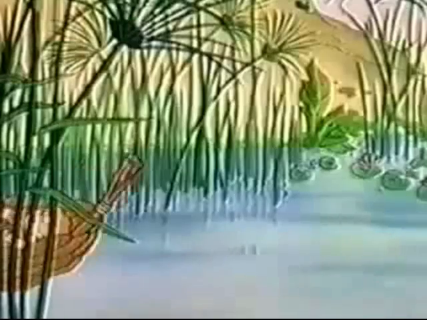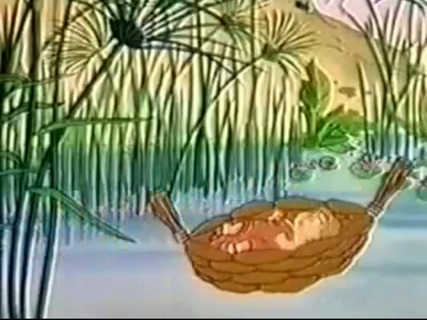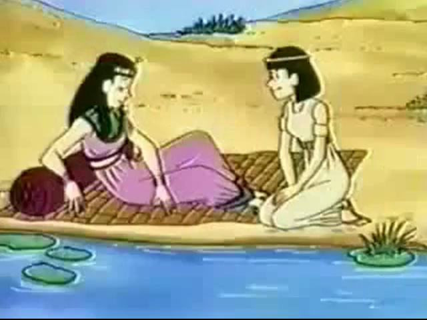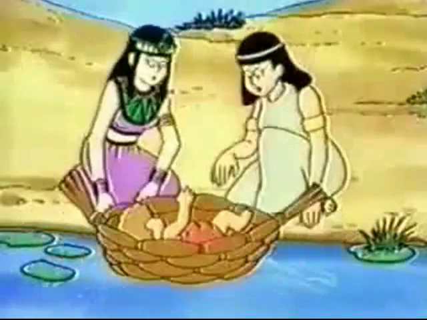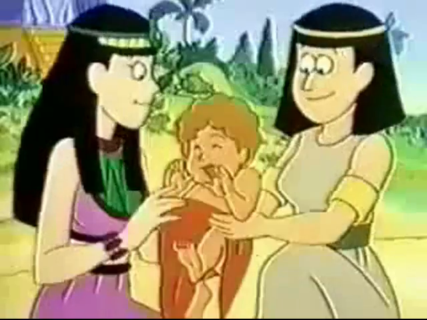What's that? A baby! When baby Moses is found by the princess daughter of the Egyptian pharaoh, the princess decides to raise him as her own son.